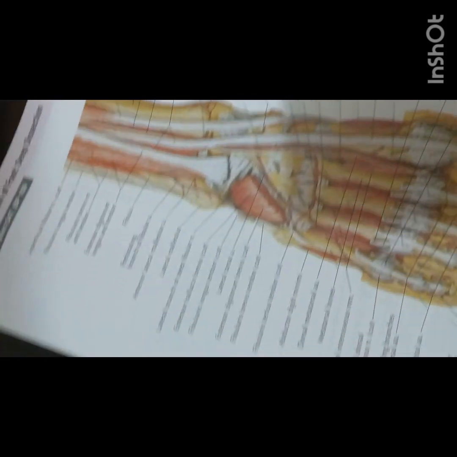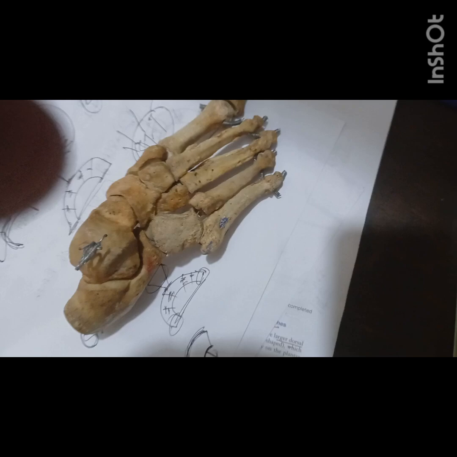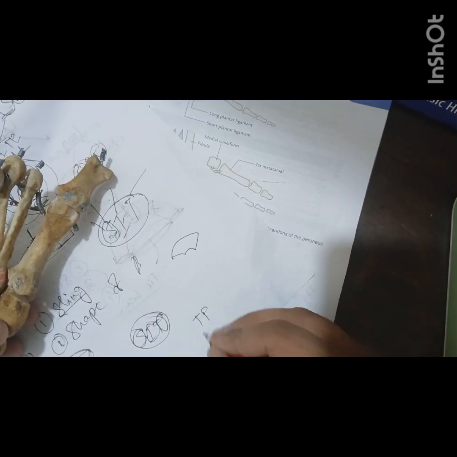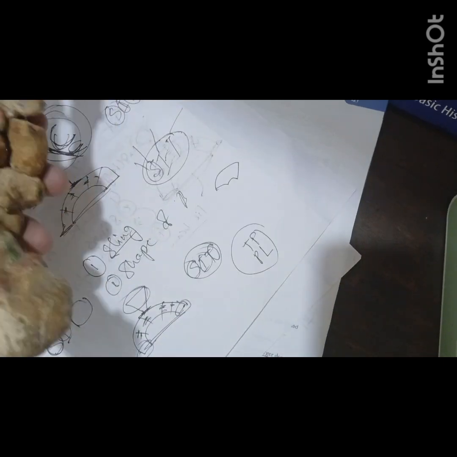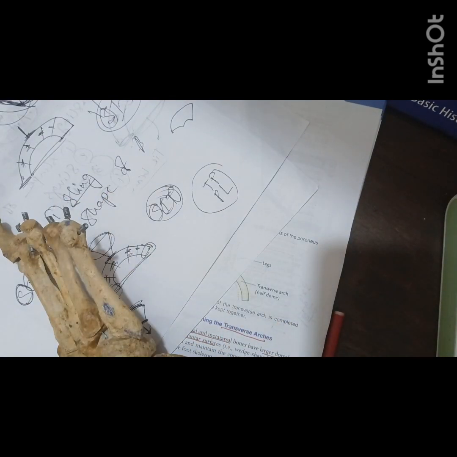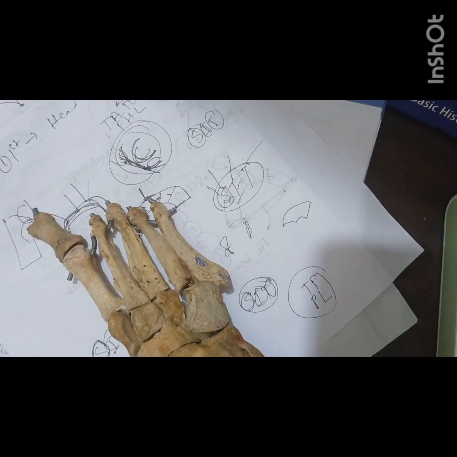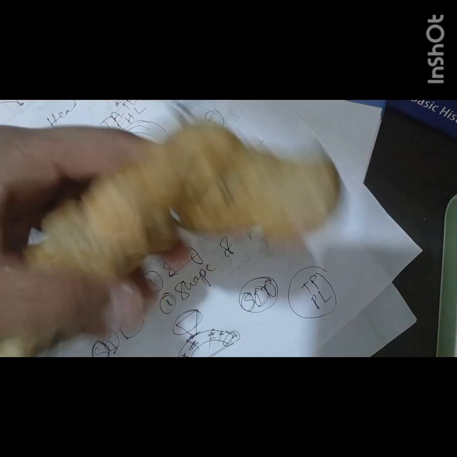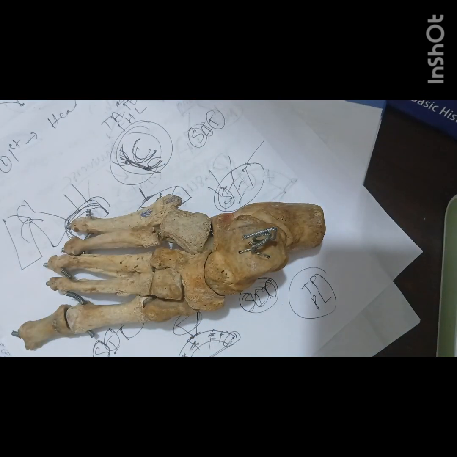Now comes the tie rims. Two things act as a tie rim: tibialis posterior and the peroneus longus. The tie rims are tibialis posterior and the peroneus longus. So these are the structures that maintain the transverse arches. So I've explained the formation of the longitudinal arches, the maintenance of the longitudinal arches, the formation of the transverse arches, and the maintenance of the transverse arches. Now I'm going to show you some clinical correlations.